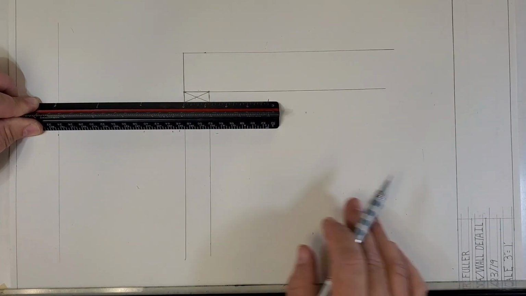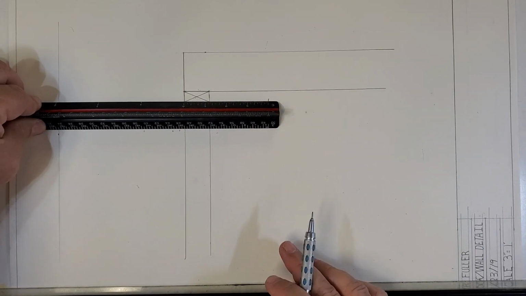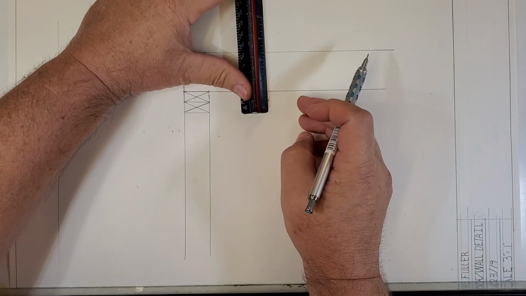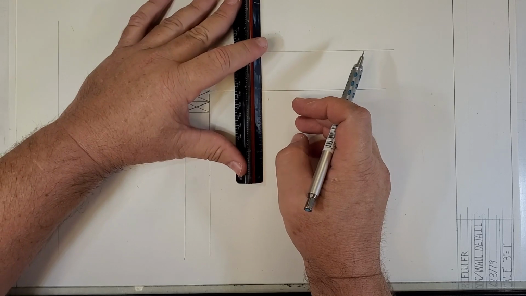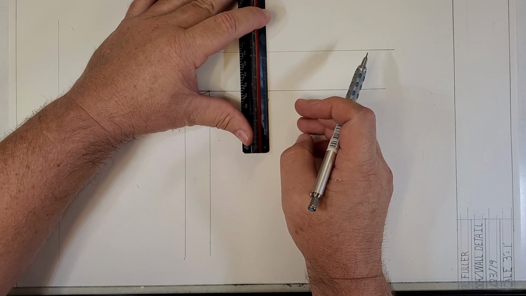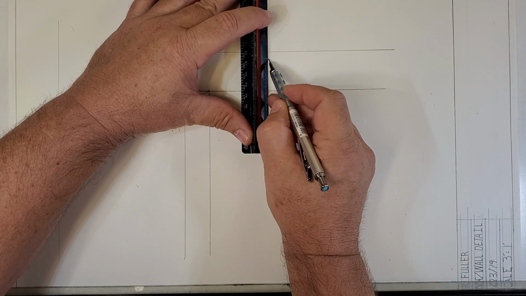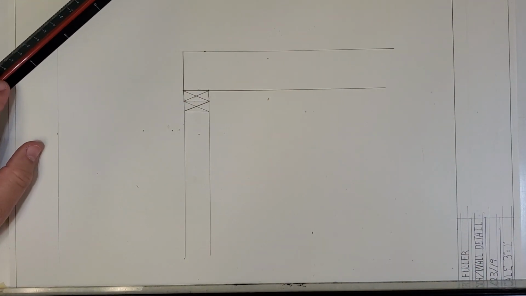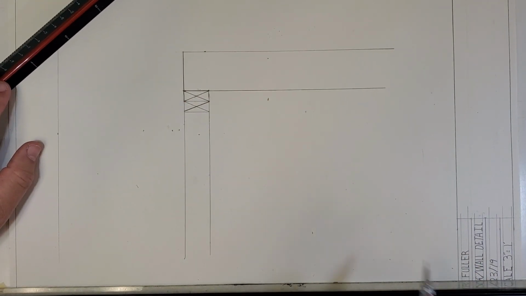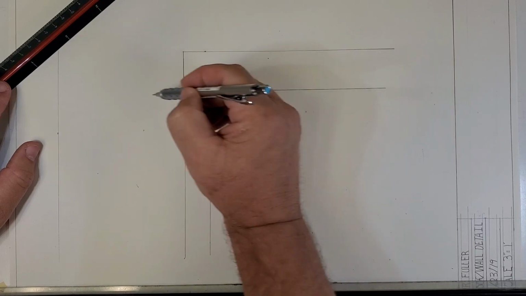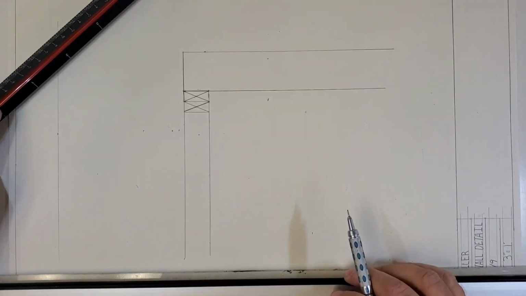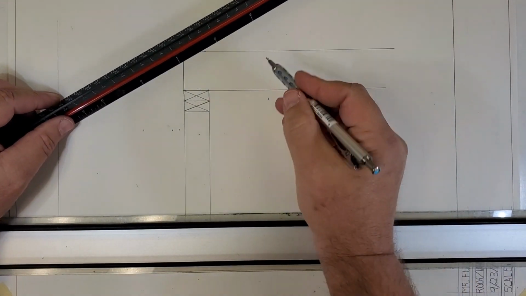That is your horizontal run. So 12-inch run. The rise above that run will be 6 inches. So we will line that little mark up on 6 and then mark that as our rise. So we've got a 6-inch rise over a 12-inch run. And that basically establishes the angle.